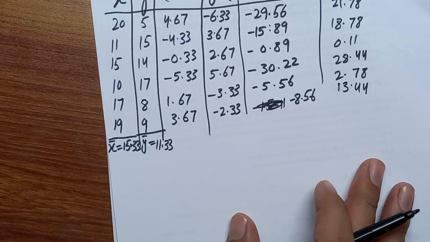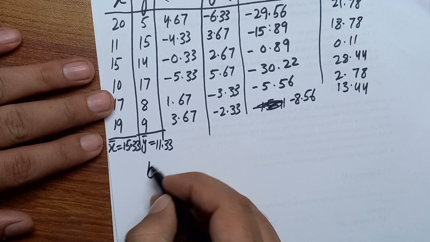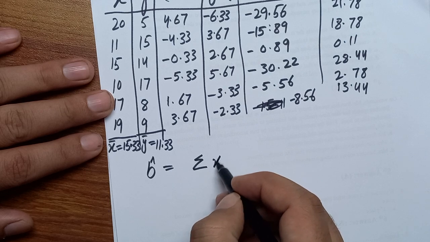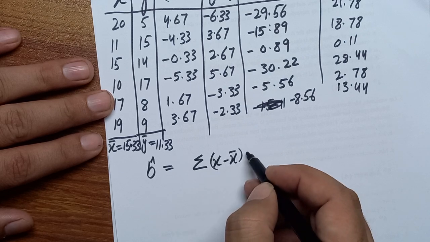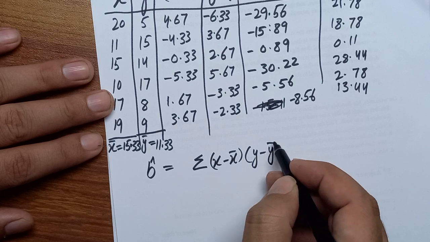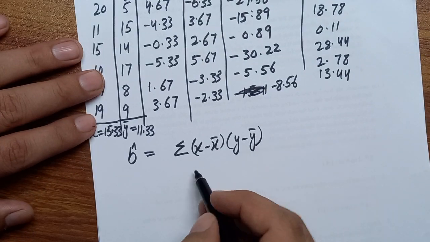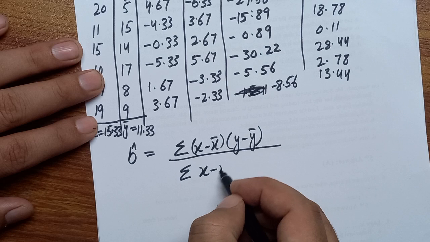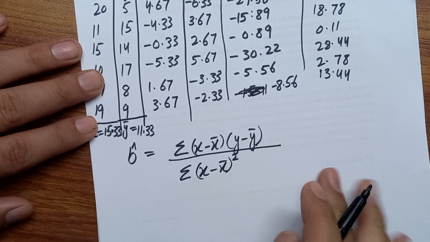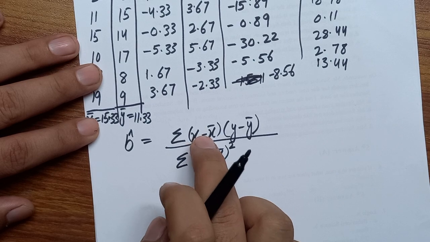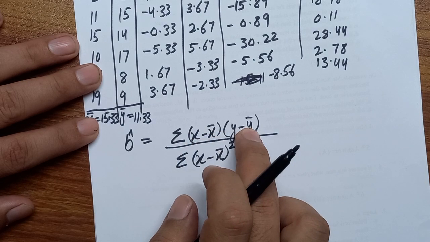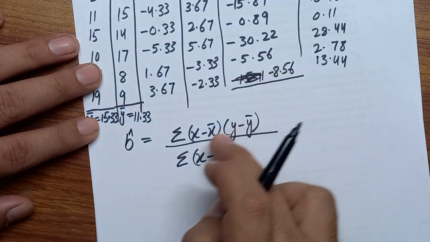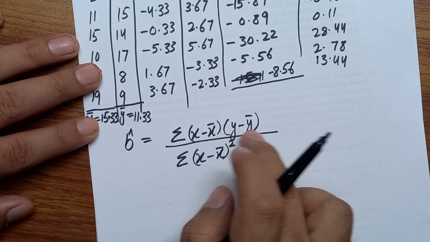So now we will use the formula of b cap. So b cap is equal to the summation of x minus x bar and y minus y bar, divided by the summation of x minus x bar whole square.